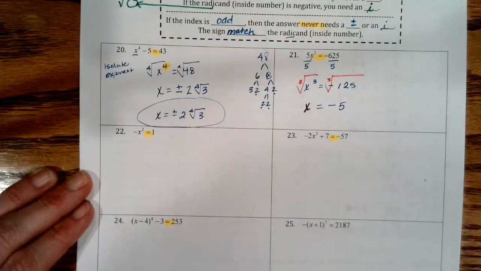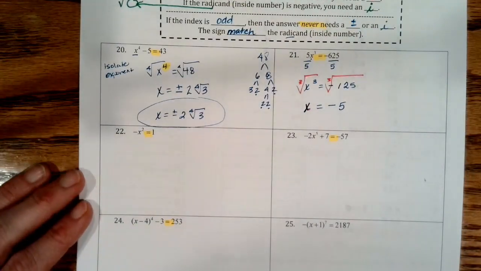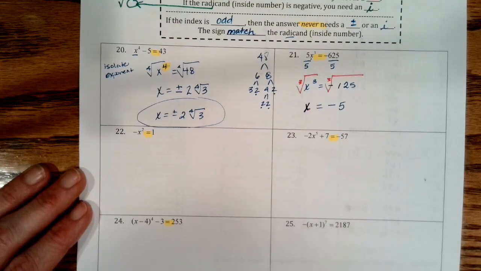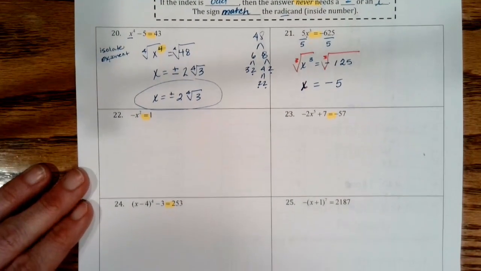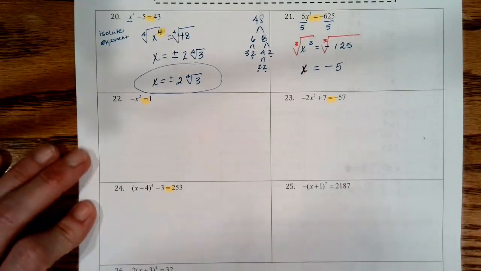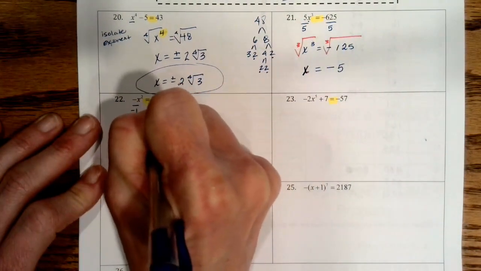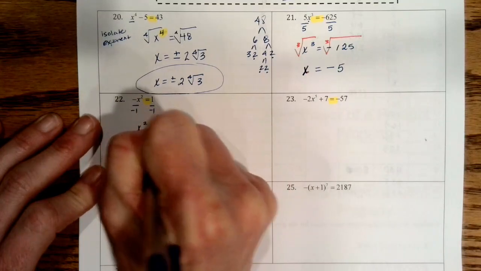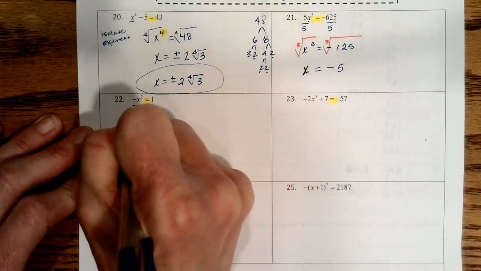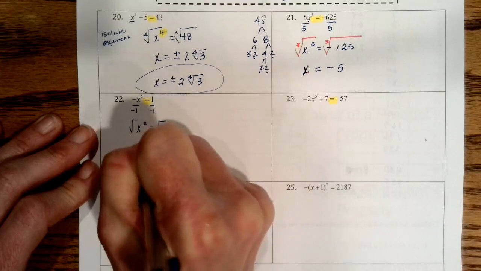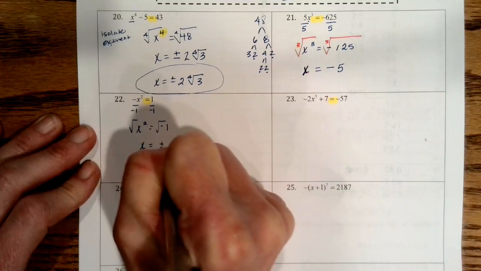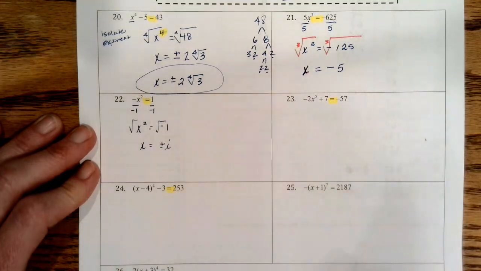All right. So go ahead and pause the video before you watch me solve each of these and see if you can do it on your own. Did you get that one?